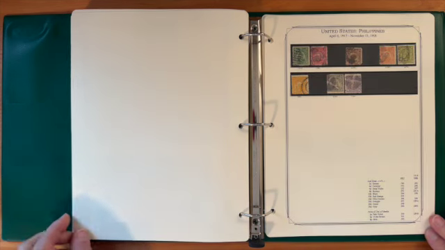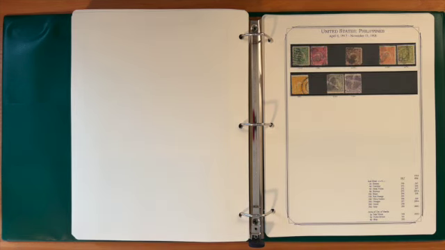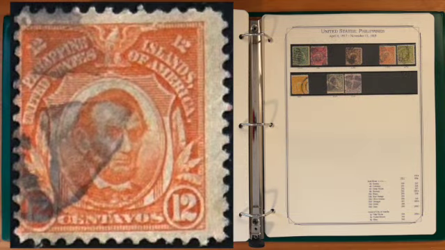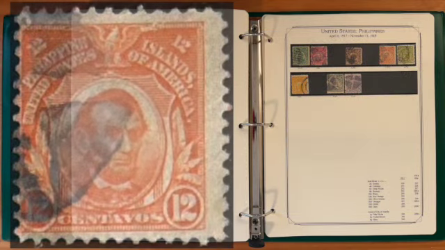With the U.S. in the war, along came Alaska, Hawaii, they weren't states yet, Puerto Rico, and the Philippines. Only the Philippines had their own postage stamps at the time. Something about that orange Lincoln stamp is really wonderful to me.